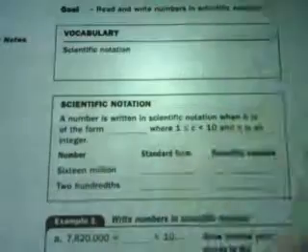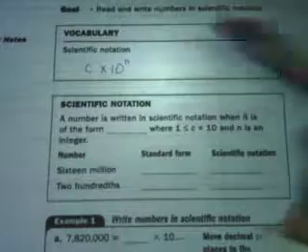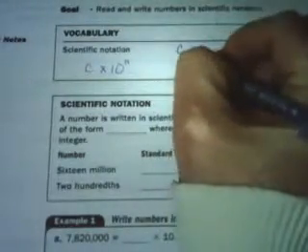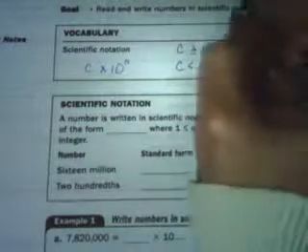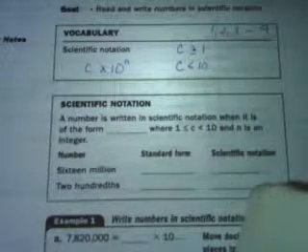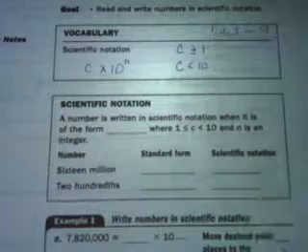What exactly is scientific notation? Scientific notation is something we like to use for big numbers, and you're going to use this a lot in IPC and chemistry. Scientific notation is in the form C times 10 to the nth power. It's going to have a base of 10. C has to be greater than or equal to 1, and it has to be less than 10. So that could include 1, 2, 3, all the way up to 9, and it can also include any decimals that fall between these numbers.